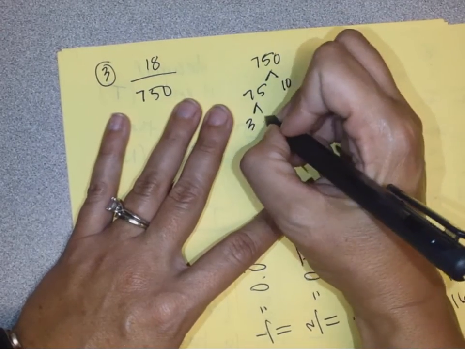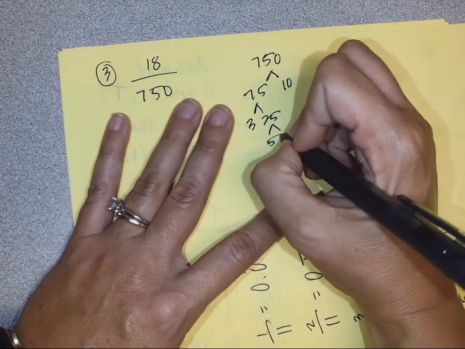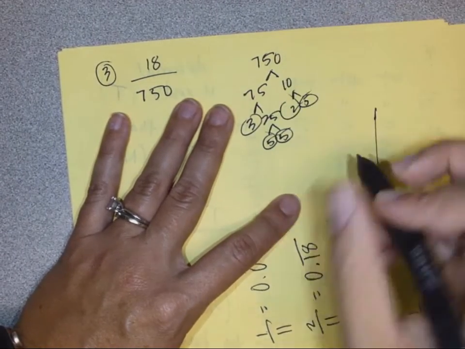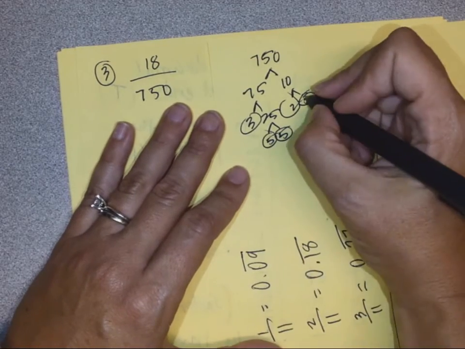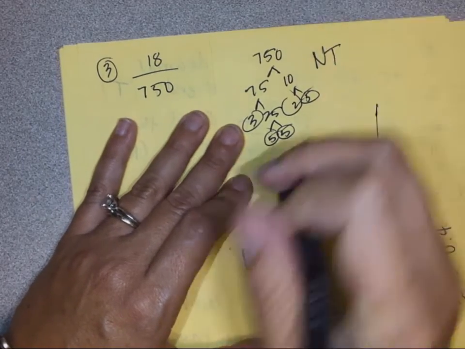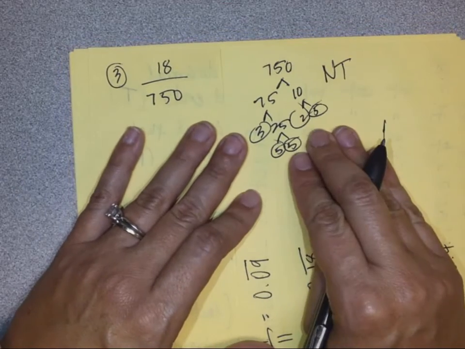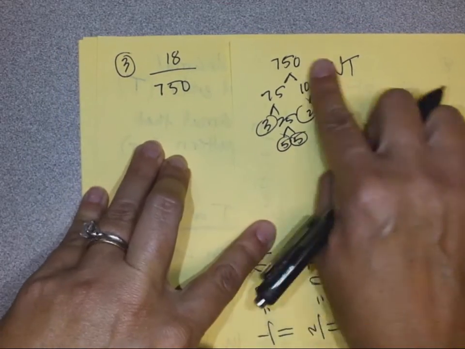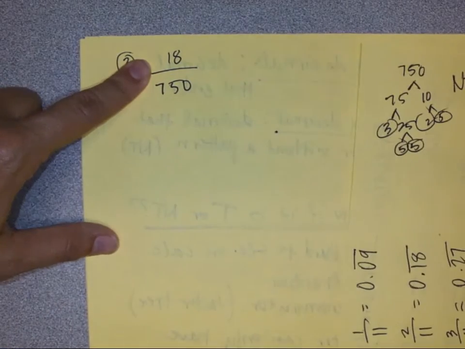75 is 3 times 25. 25 is 5 times 5. 10 is 2 times 5. Looking at this prime factorization, it has a 3. So I would say right here it's not terminating. Okay, this is incorrect. This is actually a terminating decimal. The reason why you can't see it here is because it actually reduces.